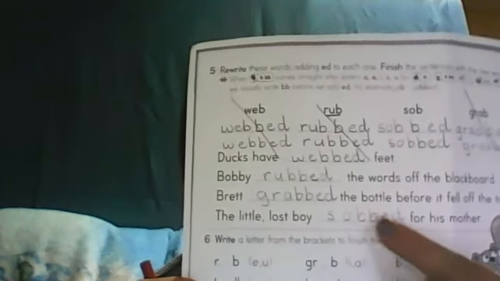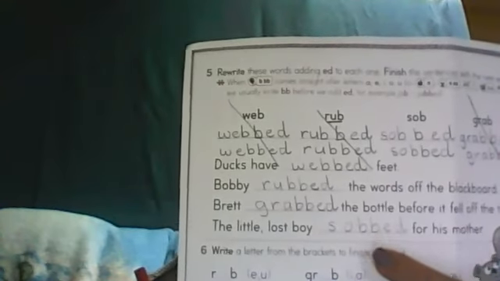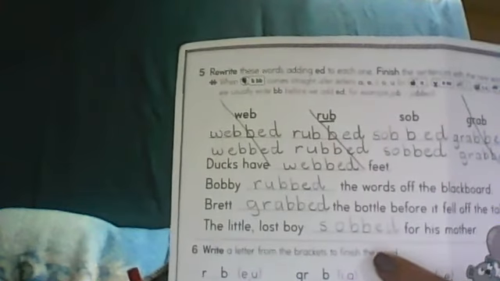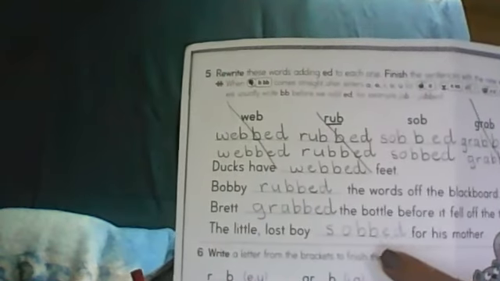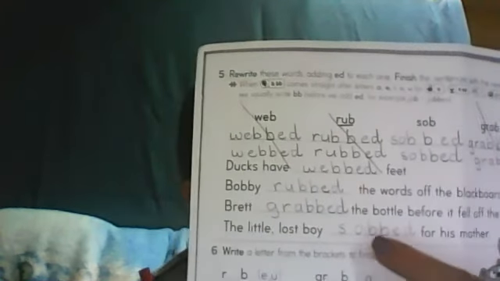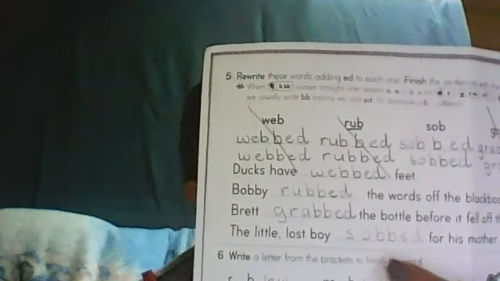S, O, B, B. And then E, the letter E. So it's S, O, B, B, E. And then D. S, O, B, B, E, D. Sobbed.